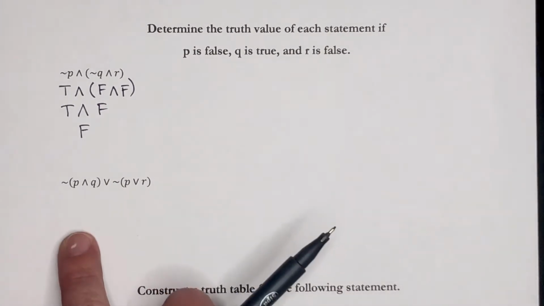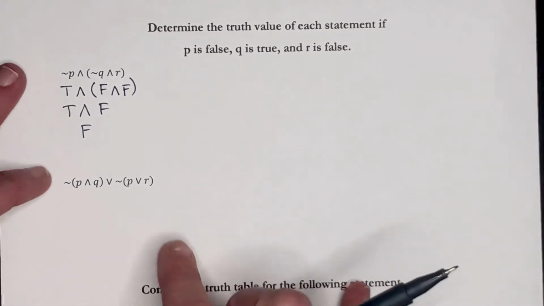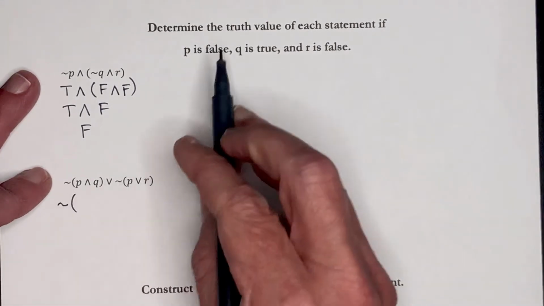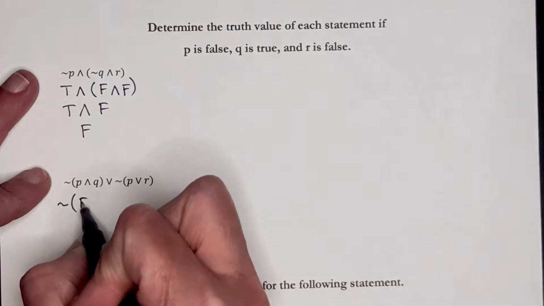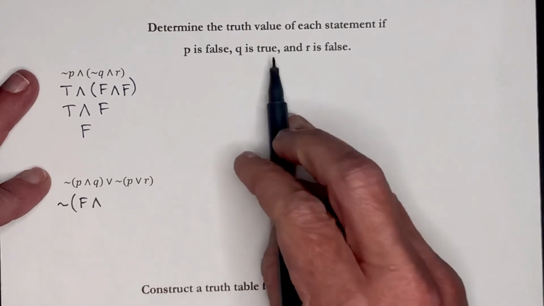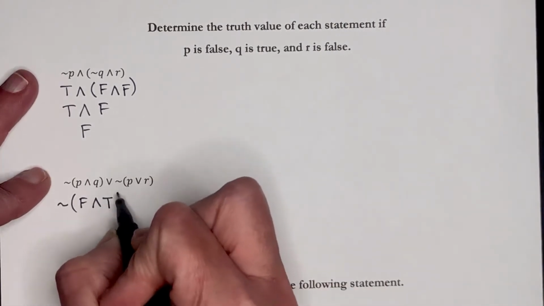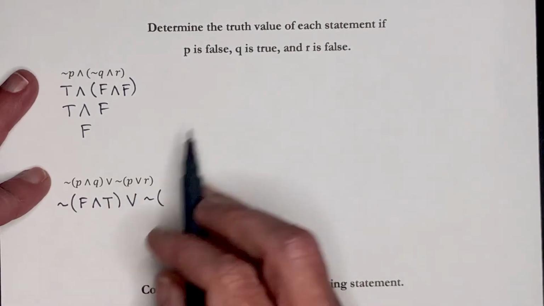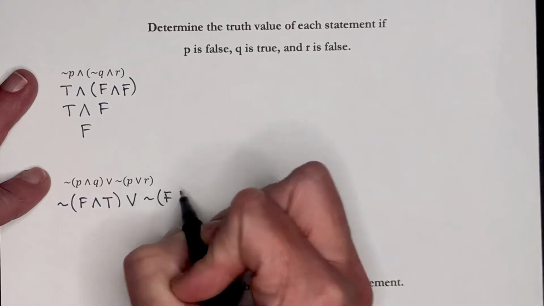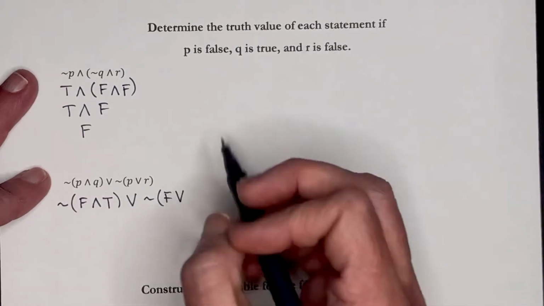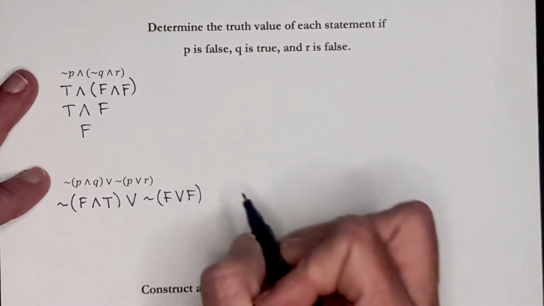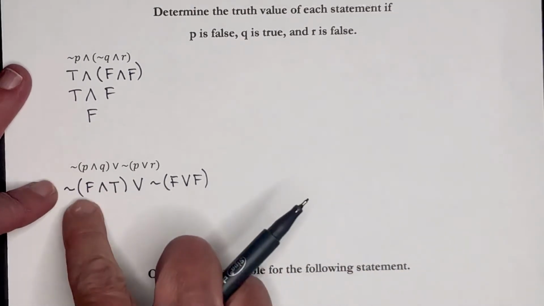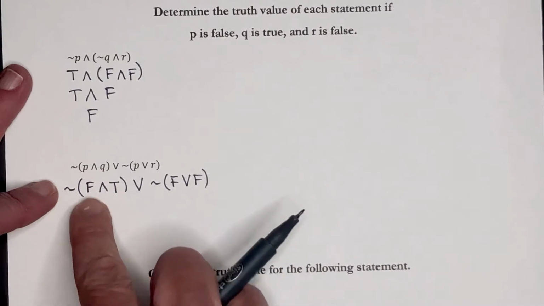Okay, similar problem here, just bigger. So I have not P, which is false, and Q, which is true, or not P, false, or R, which is false. Okay, so let's look inside the parentheses first. False and true, sorry.